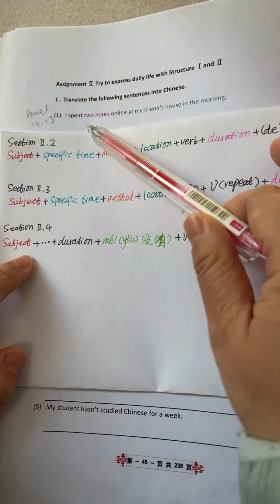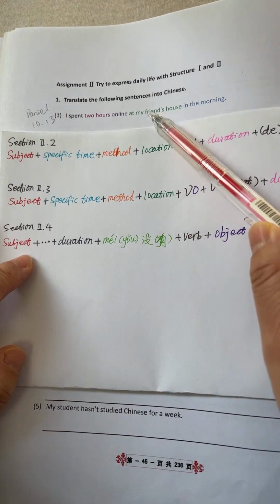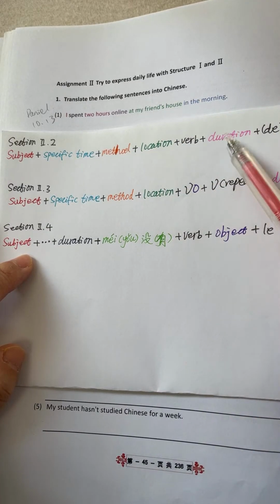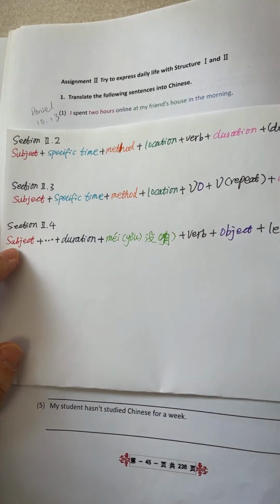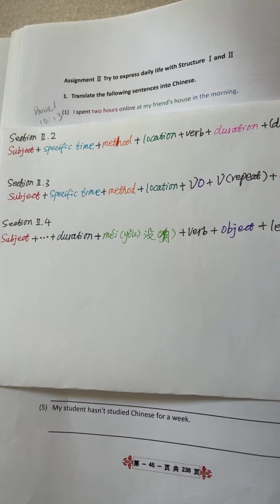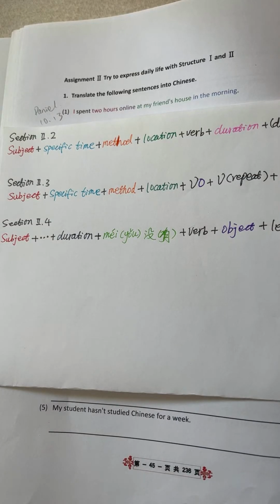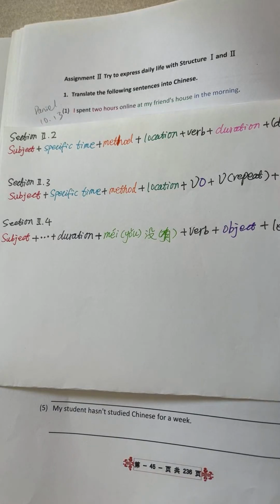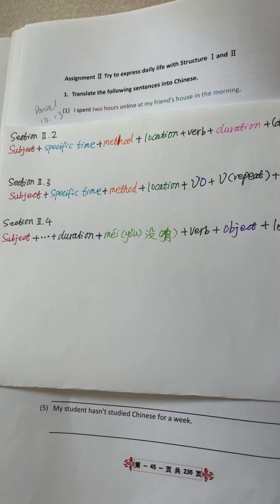So, I spent 2 hours online at my friend's house in the morning. Which pattern would you like to follow? Show me. Type in the comment. Which pattern do you think we should follow for this sentence? I'll wait. You type first. Do you want to follow section 2.2, 2.3, or 2.4? Which one?